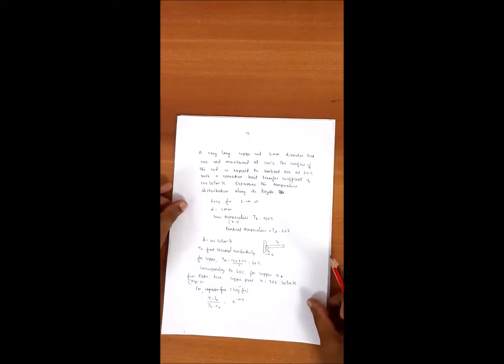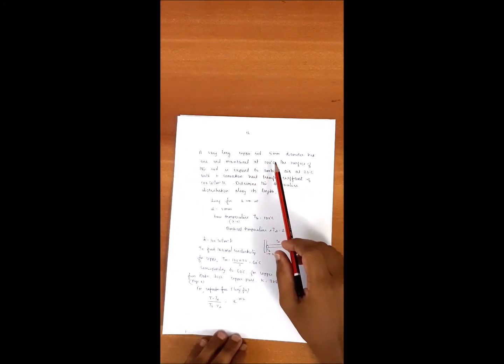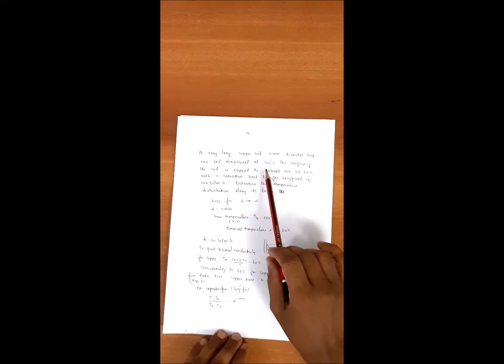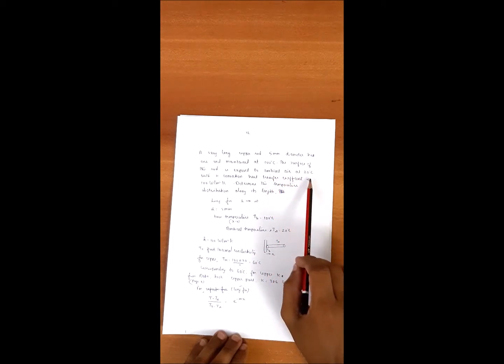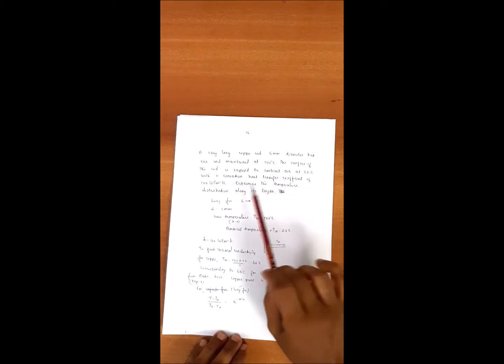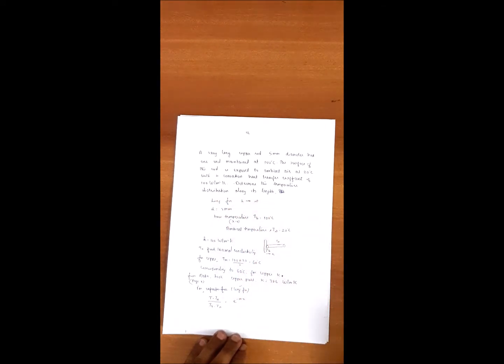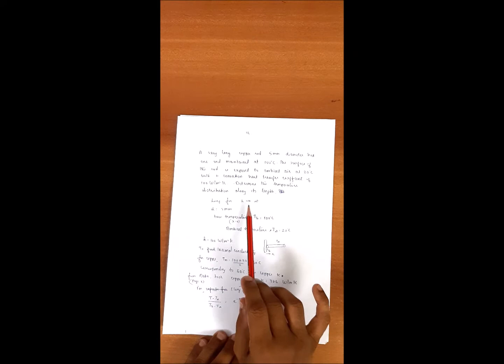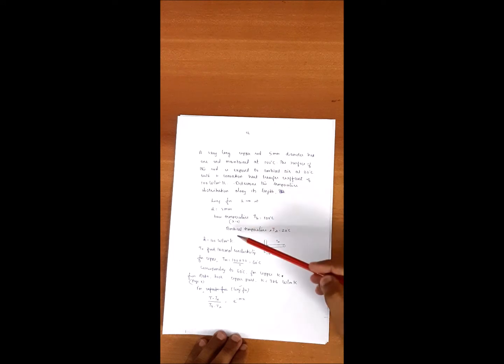Second problem. A very long copper rod 5 mm diameter has one end maintained at 100 degrees Celsius. The surface of the rod is exposed to ambient air at 20 degrees Celsius with a convection heat transfer coefficient of 100 watt per meter square Kelvin. Determine the temperature distribution along its length. That is, we have to find out the variation of temperature along the length of the fin at different values of x. This is a long fin, so L tends to infinity. So this is a circular type fin, so D is 5 mm.